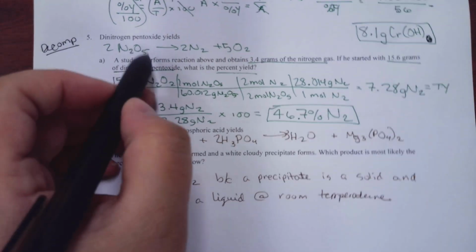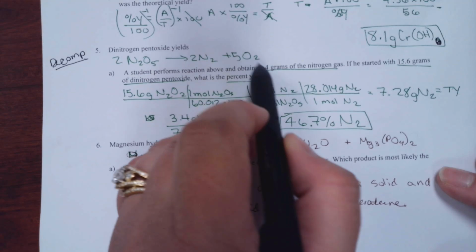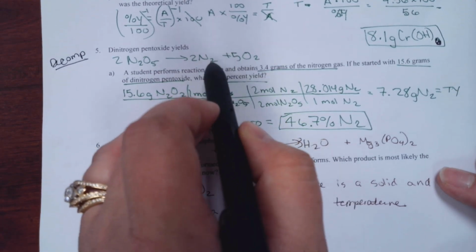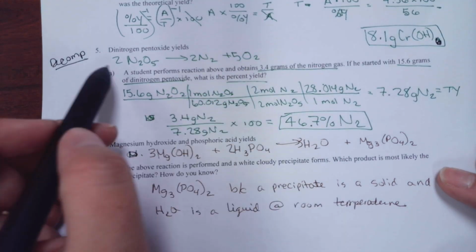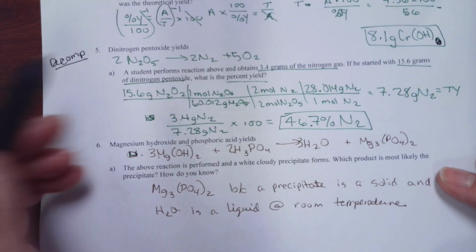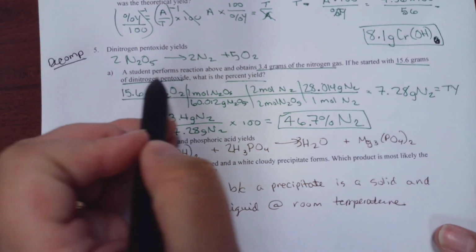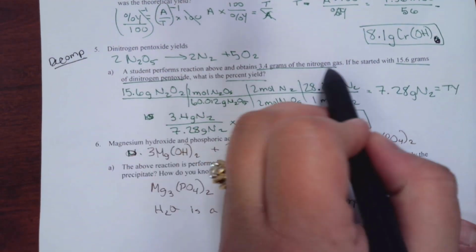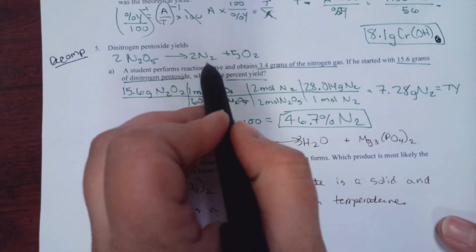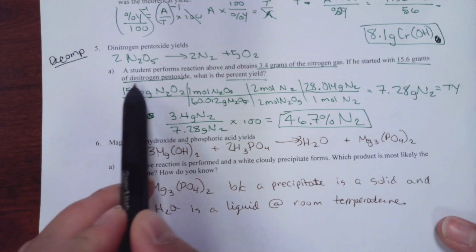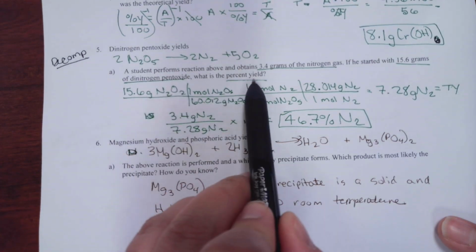So the N2O5 comes apart into N2 and O2 because both nitrogen and oxygen are Hofbrinchlers. So when they're by themselves, they're N2 and O2. And then we just added a 2, a 2, and a 5 to balance the equation. Question A says a student performs this reaction above and obtains 3.4 grams of the nitrogen gas. So there's our product. If he started with 15.6 grams of dinitrogen pentoxide, what is the percent yield?